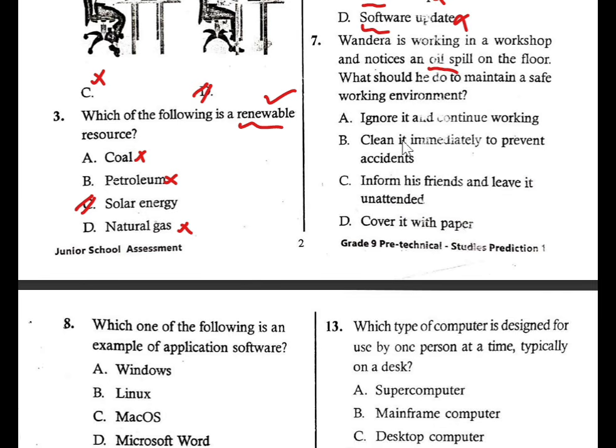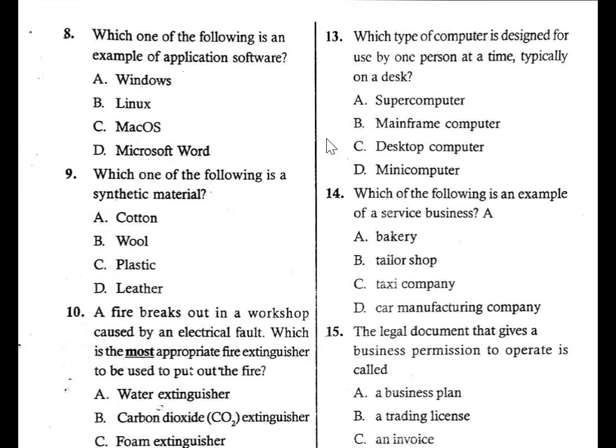So oil spill atafanya aje? The best is to clean it immediately to prevent accidents. Number 7, the answer is simple. It is B. Question number 8.